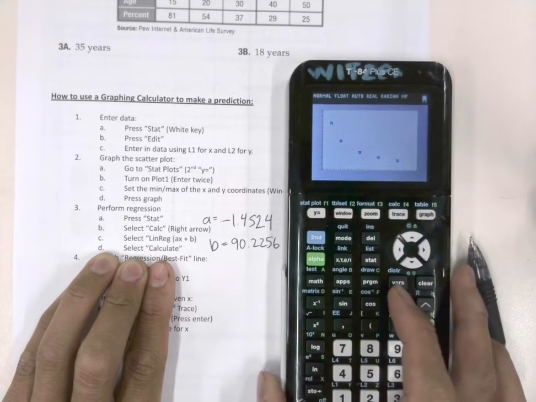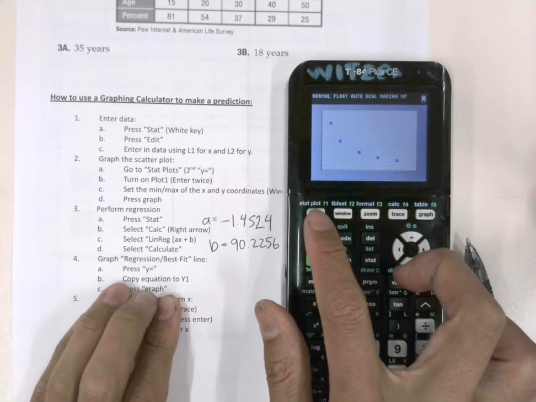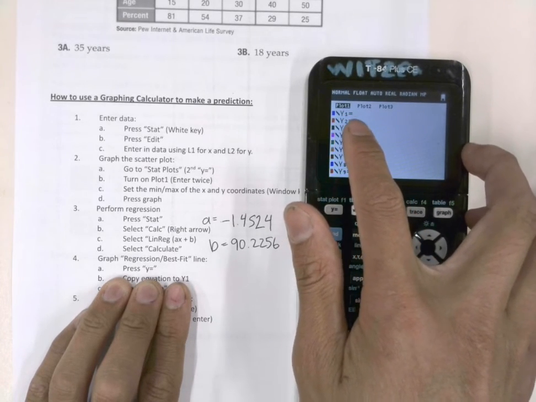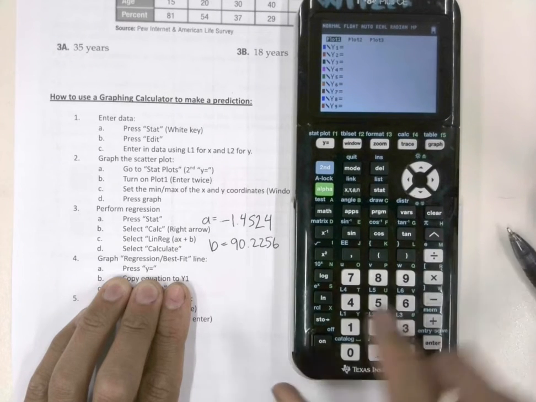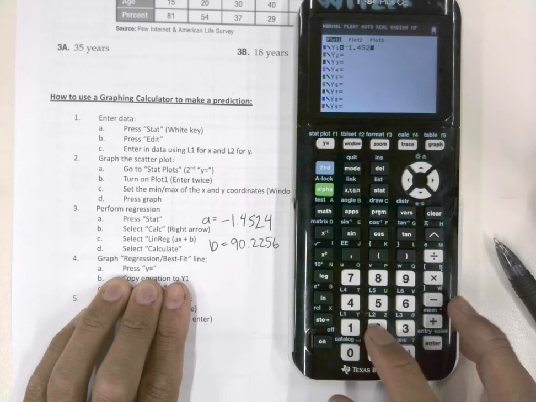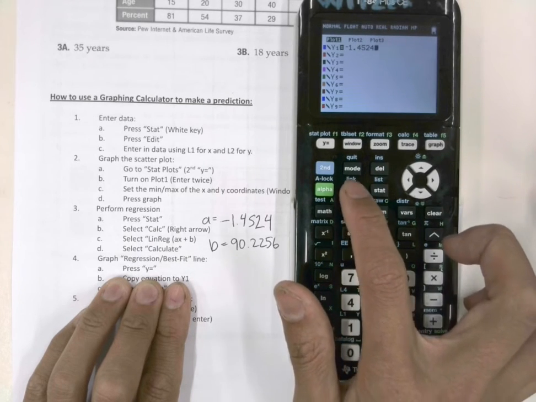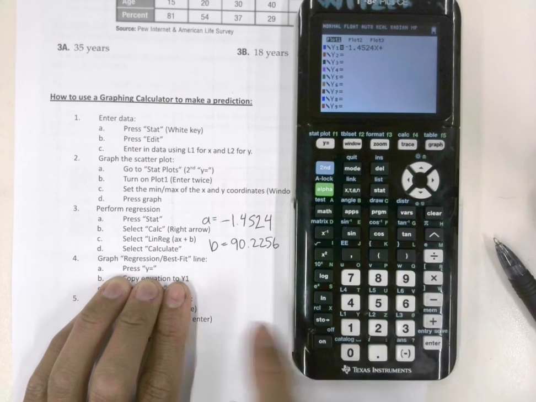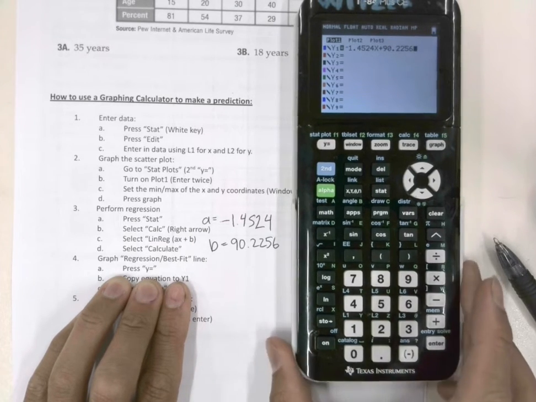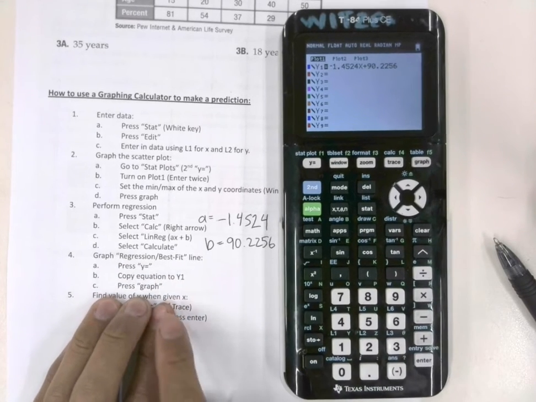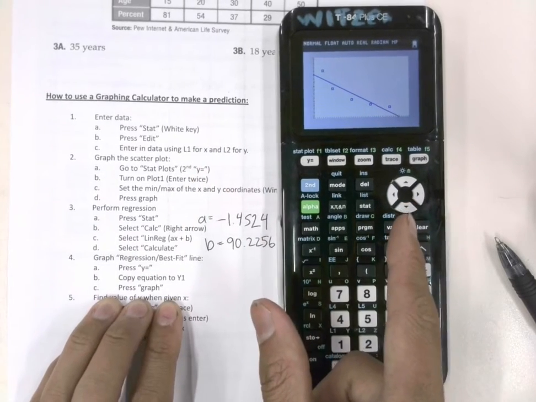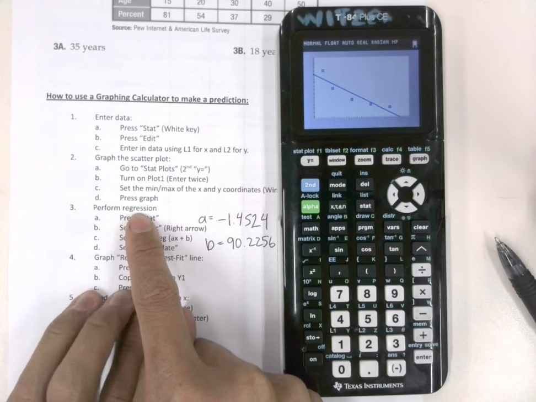Now how do we graph our line? We're going to use Y equals. We'll press Y equals, and here in Y1, we're going to enter our slope, negative 1.4524, times X, which is this key here, plus our y-intercept, 90.2256. Now that we've done that, we can hit our graph button. And this is the best fit line that was calculated using linear regression by the calculator.